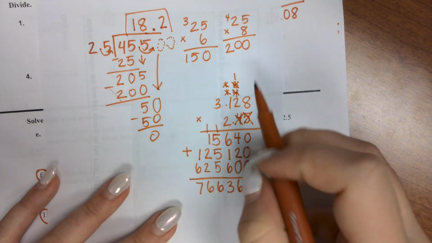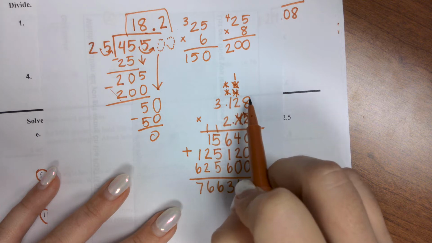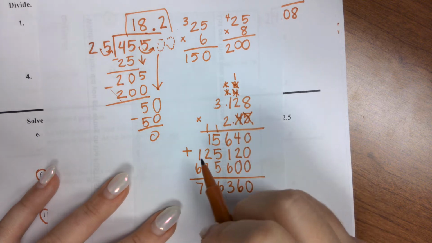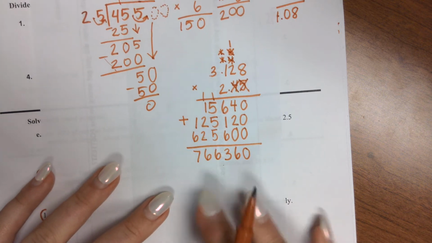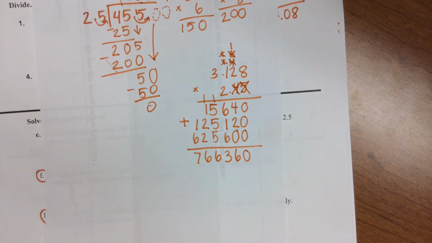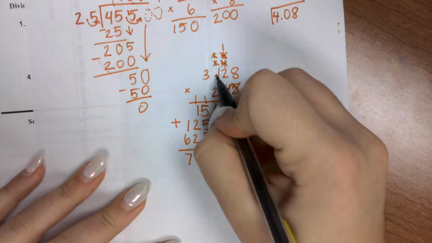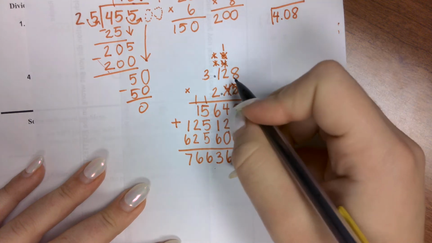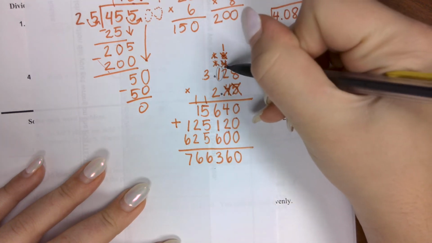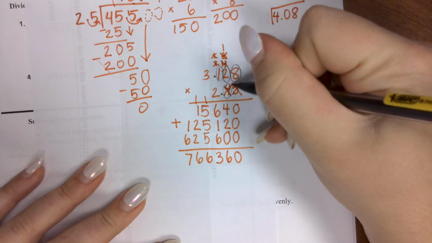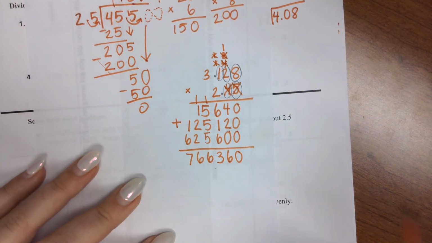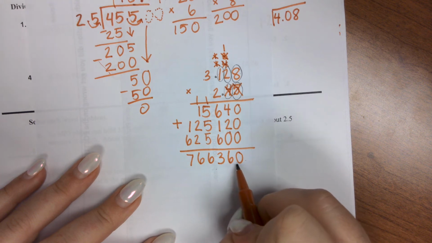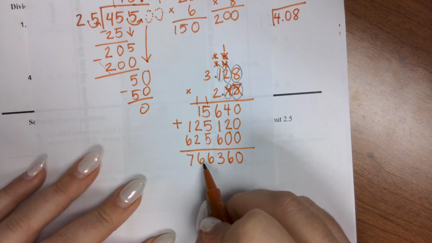Okay, now keep in mind we started with 3.128 and 2.45. If we were to get this giant number, that wouldn't be quite right, right? So we've got to make sure we are adding in our decimal into this answer. So we're going to look at our decimal, and we're going to circle the numbers that are to the right of it. So we've got 3 on the top, 2 on the bottom. So in total we have 5, which means we're going to start over here, and we're going to go ahead and move 1, 2, 3, 4, 5.